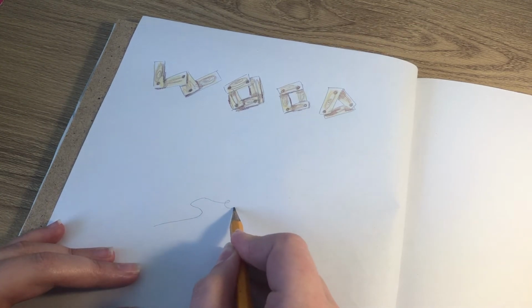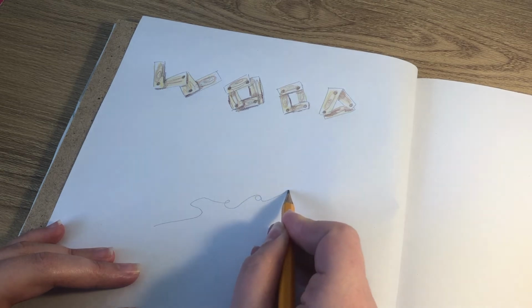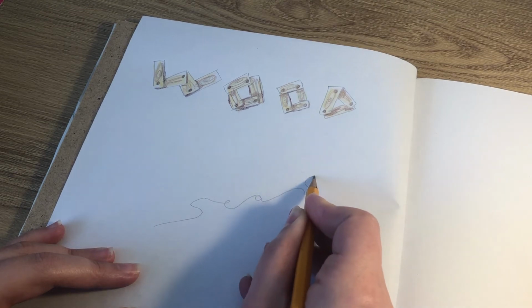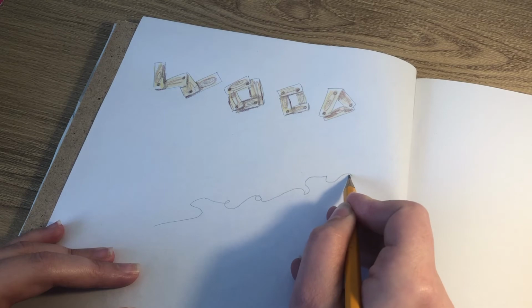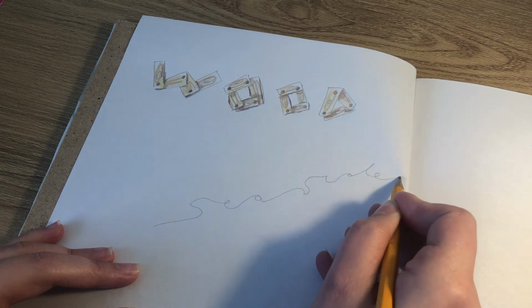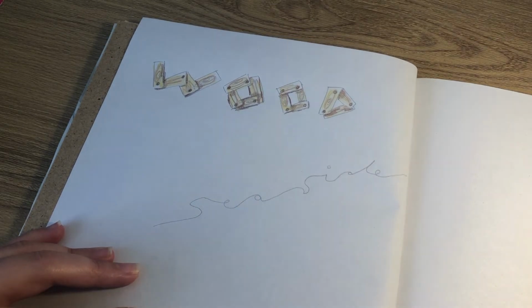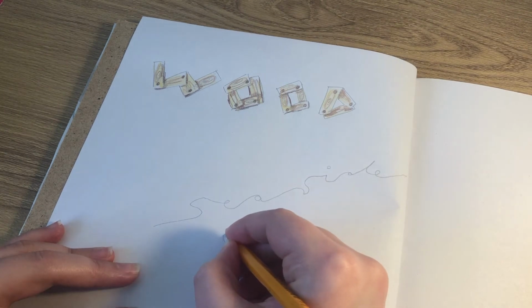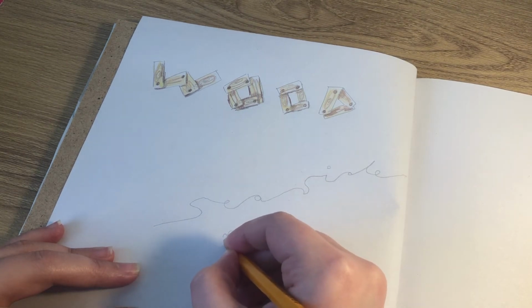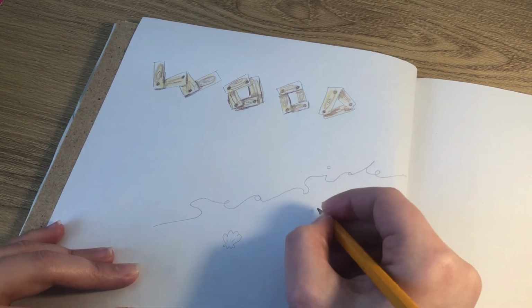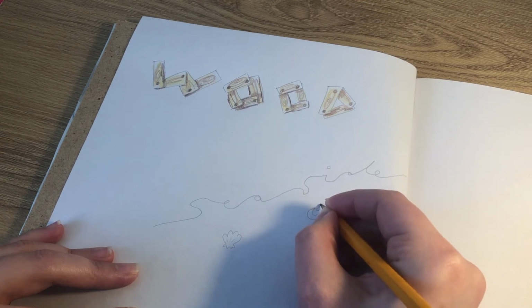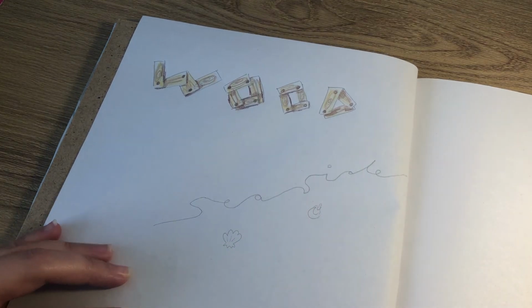Now here, I'm really pulling out this word. It's seaside. And can you guess what I'm trying to make it look like? That's right, it's the shore. So I'm going to add a couple of little shells on my beach just to help the idea along. And you can colour this in, no bother at all if you're doing this at home.